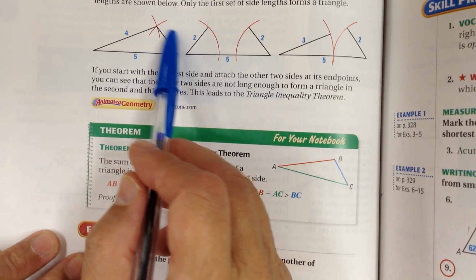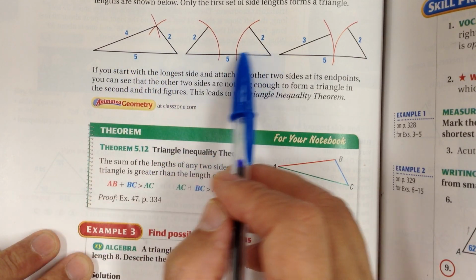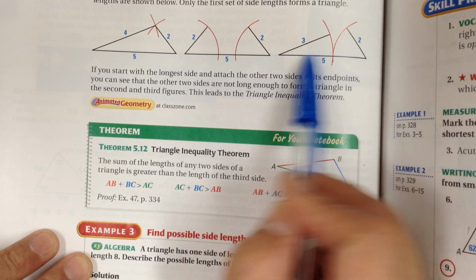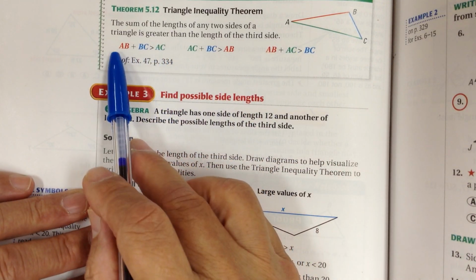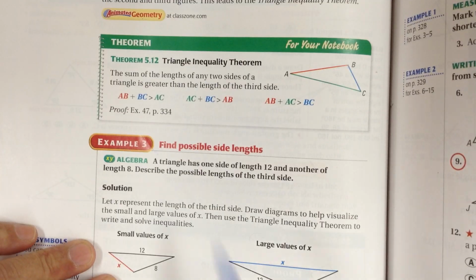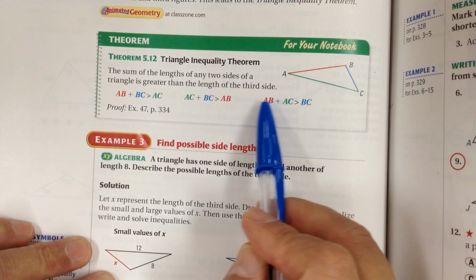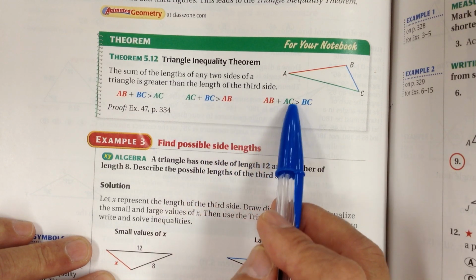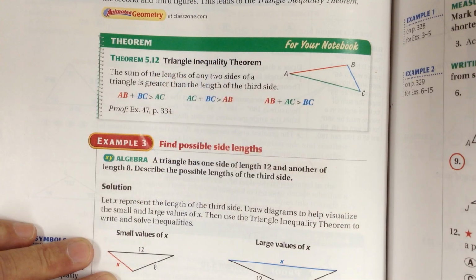So again, any two sides have to end up longer than the third side. If not, you're going to fall short or become exactly equal, and then you're going to get a line on a line. So again, AB plus BC has to be greater than AC, and the same thing for the others. Any two sides have to be greater than the third side. When you add any two sides, it has to be greater than the third side, or else you're not going to be able to have a triangle.